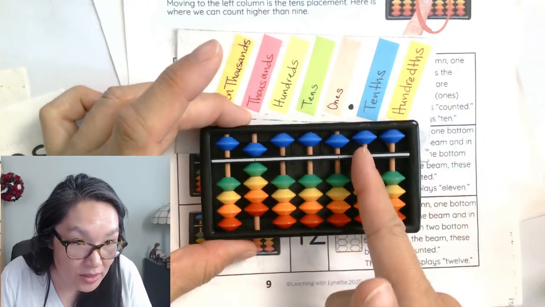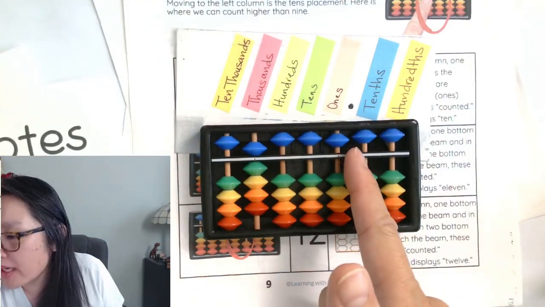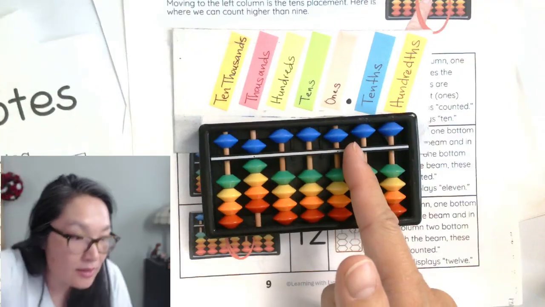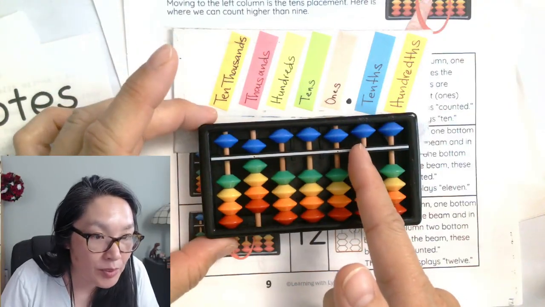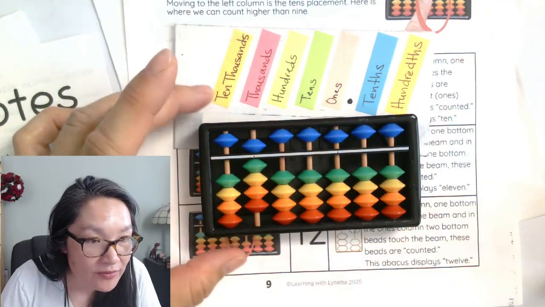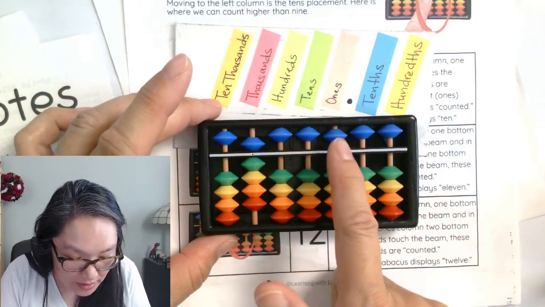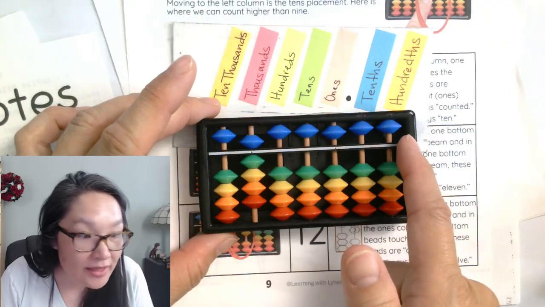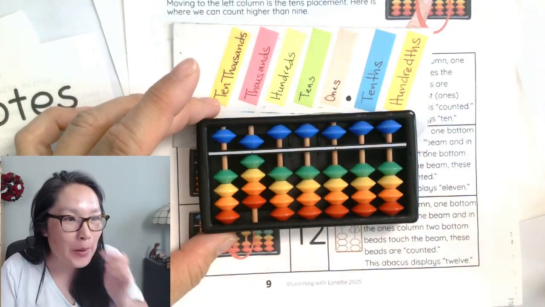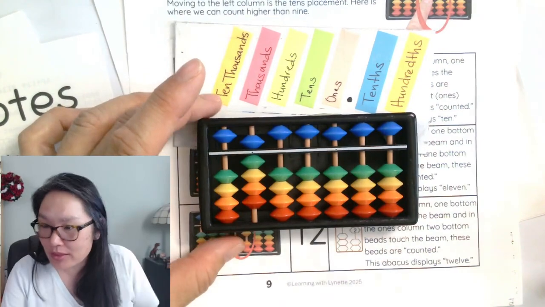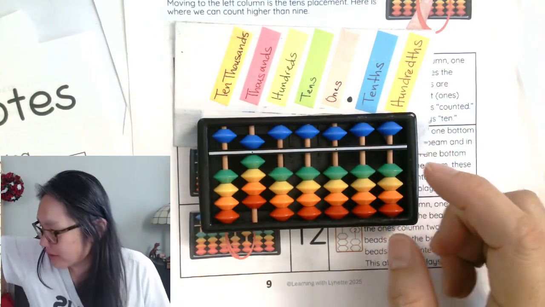Notice I have a decimal. The decimal sits between the ones and the tens. Does that make sense? Because it sits between the ones and the tens, it doesn't have a place value. What the place value is, is the ones, tenths, and then the hundredths. What a crazy name. I don't know why they would do that. But anyways, that is the difference.